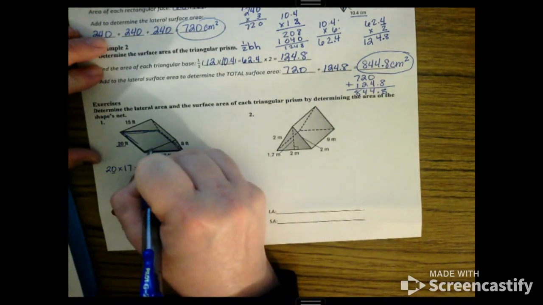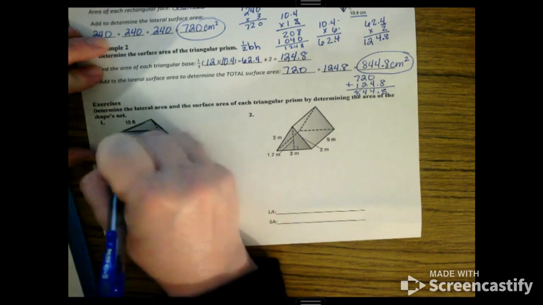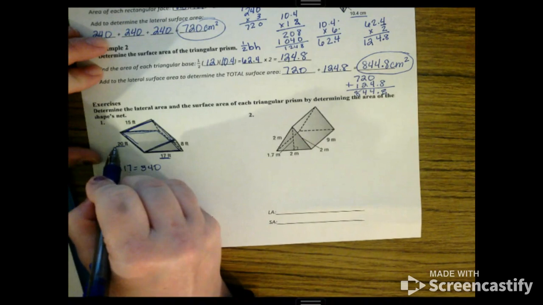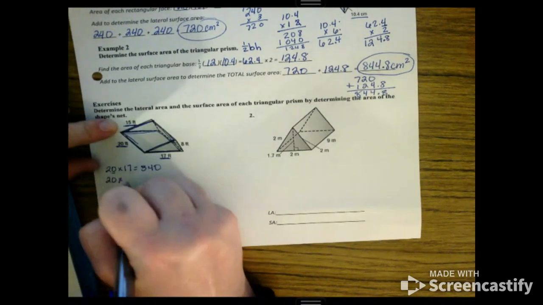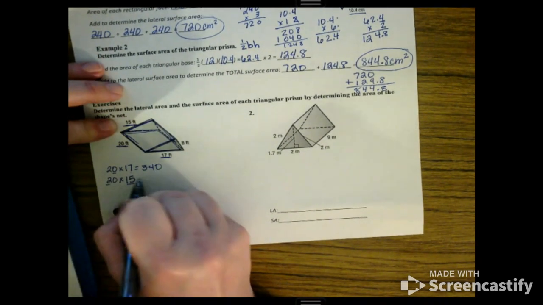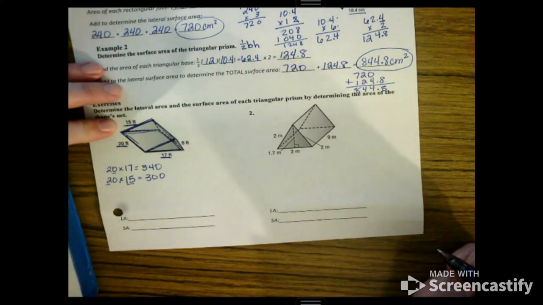Now I'm going to look at this rectangle. Okay, so this top shape right here. The edge is still 20, right? Yeah. But this one's height is 15. What's 15 times 2? 30. And then I add my 0. Okay, so I did that side.